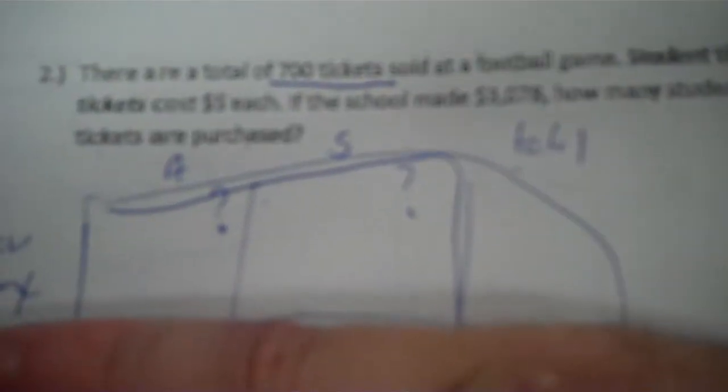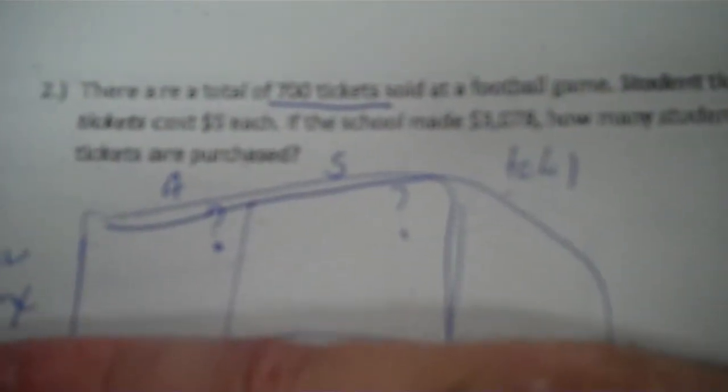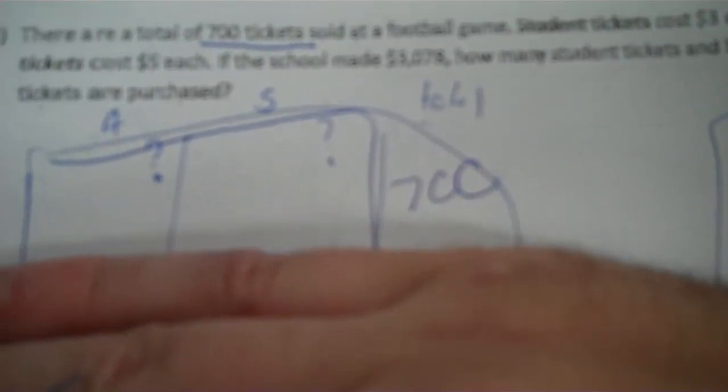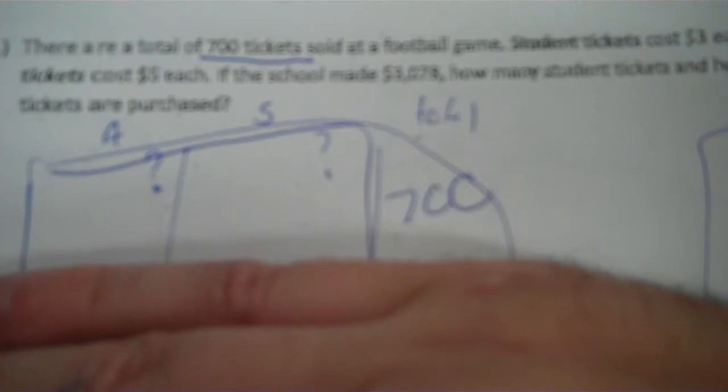Okay, then there's a matter of this 700 tickets. It ain't money, so it's gotta go on top because the top row is about how many. It has nothing to do with money. 700 tickets. Well, it's not adults. It ain't students. It's your total, of course. So I still don't know those 2 things, but since the unknown, the wild card number, went right here, we need to call that X and that Y. So we got X and Y. So X and Y means we need 2 equations. Okay, got the first. X plus Y is 700.